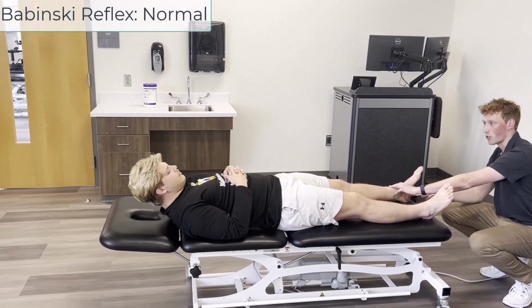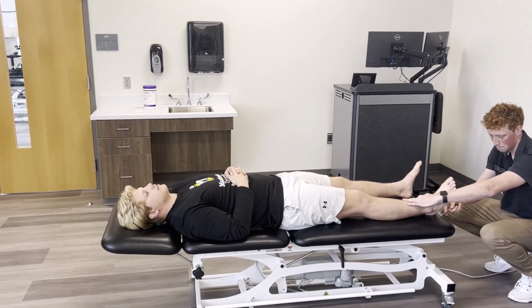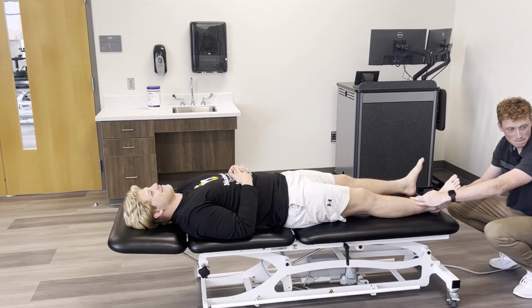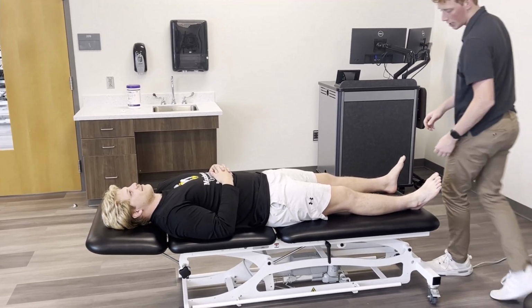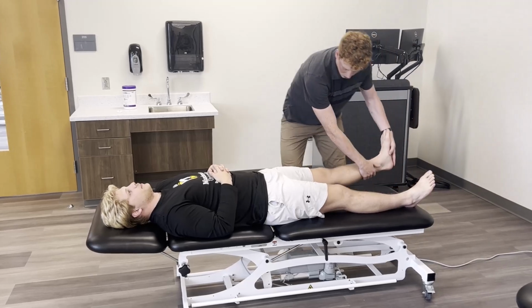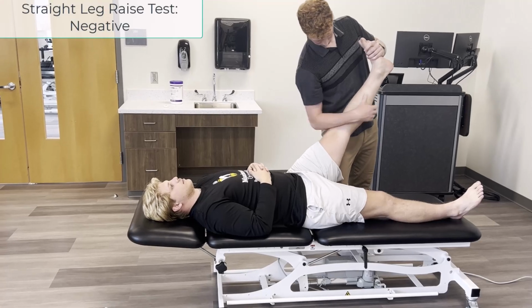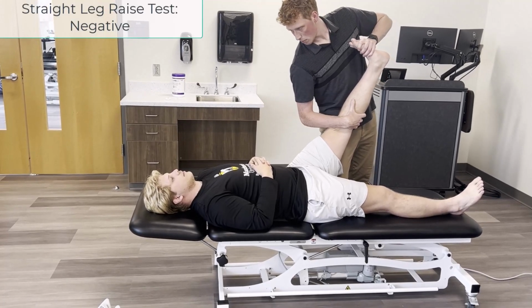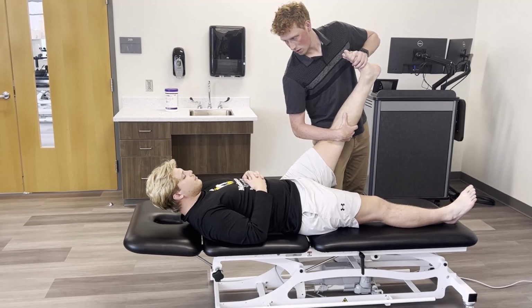Now the therapist tests the Babinski reflex by using the metal handle of the reflex hammer and quickly dragging it up the lateral aspect of the plantar surface of the foot and medially across the ball of the foot. This should result in a great toe flexion, as a congenital reflex of extension to this input is integrated early on in the lifespan. In this case, the patient is negative, as he does exhibit great toe flexion.